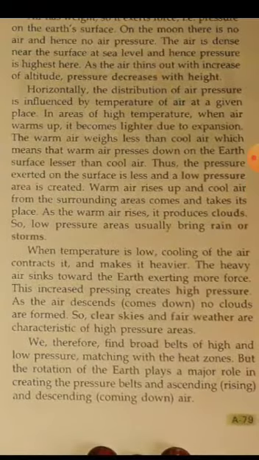When temperature is low, cooling of the air contracts it and makes it heavier. The heavy air sinks down and presses down on the earth, exerting more force. This increased pressing creates high pressure. As the air descends or comes down, no clouds are formed. So, clear skies and fair weather are characteristic of high pressure areas.